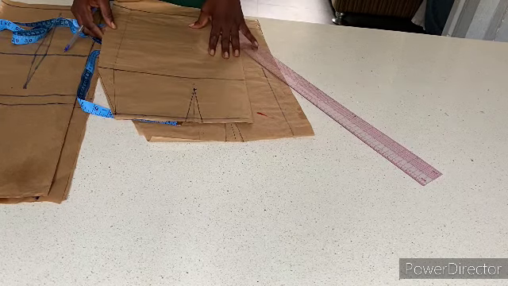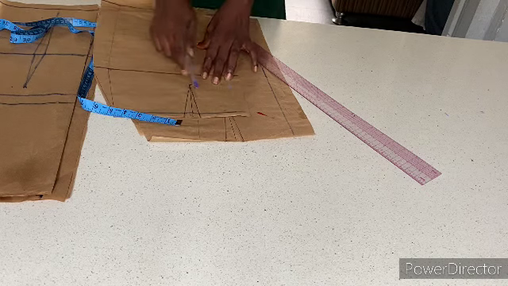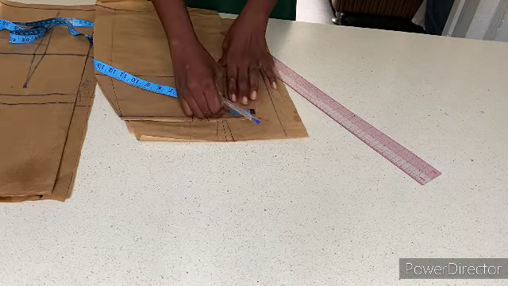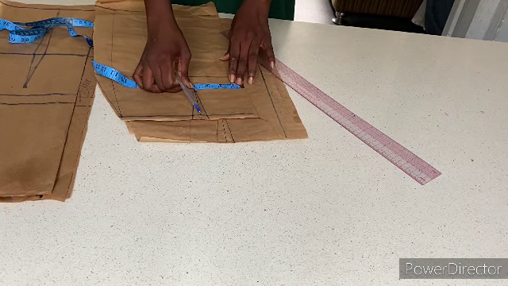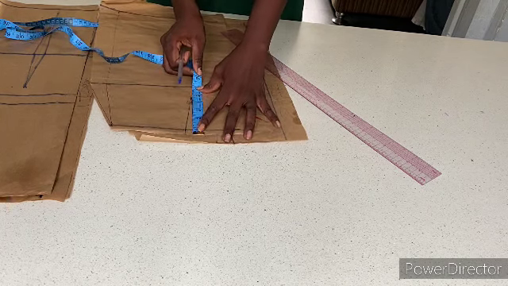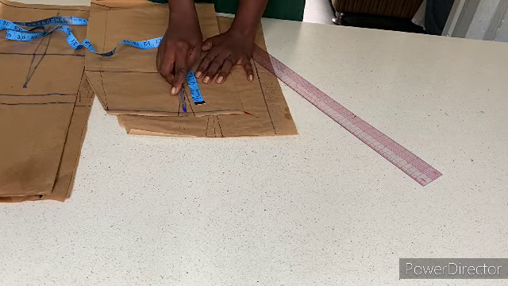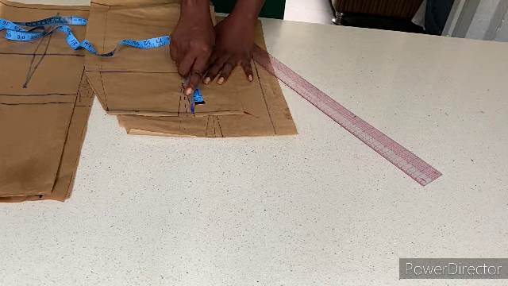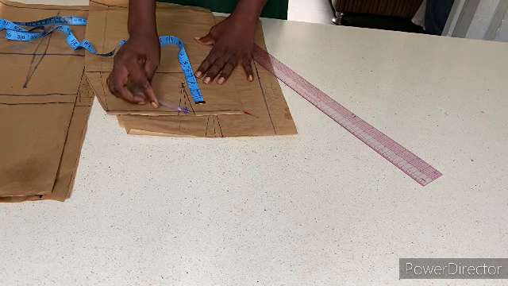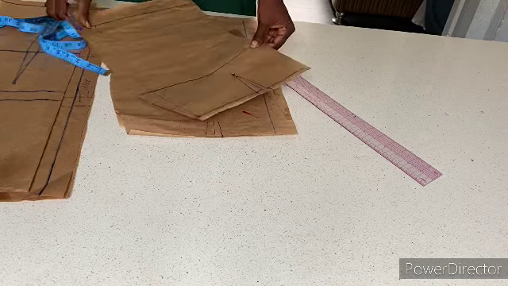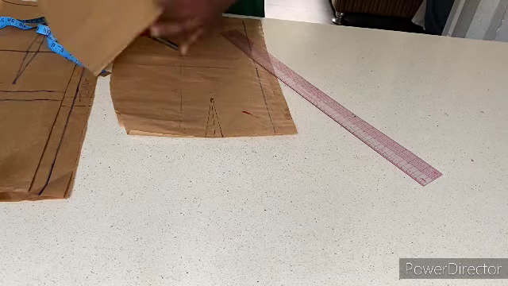It's as simple as ABC. Let me go through it again. You take your nipple to nipple measurement down. I took 4 inches from the waist down. On the nipple to nipple measurement, I took ½ inch on the left and ½ inch on the right, and I connected it to the 4 inches line. So that is the front dart.